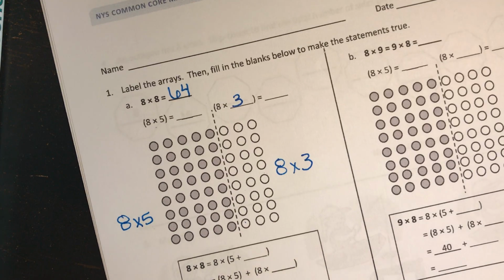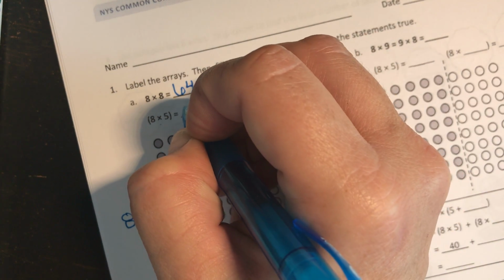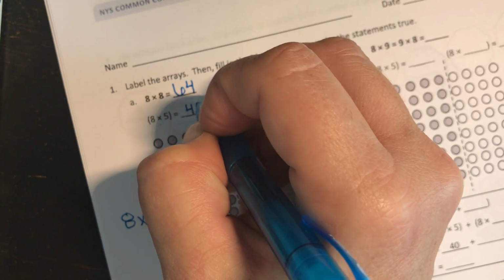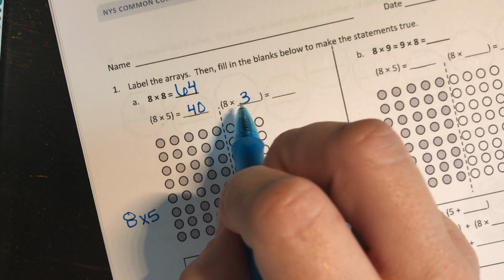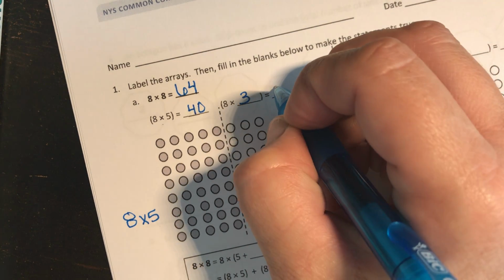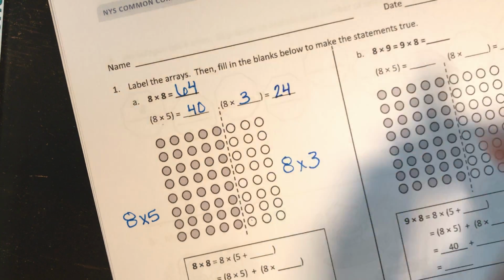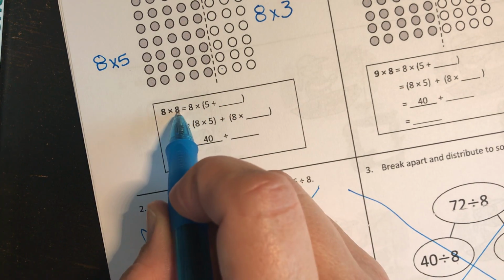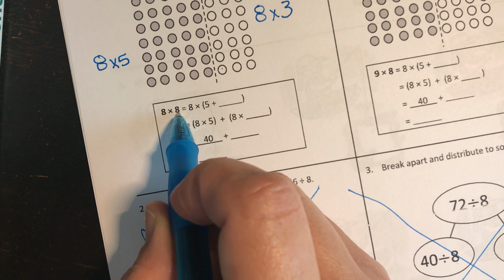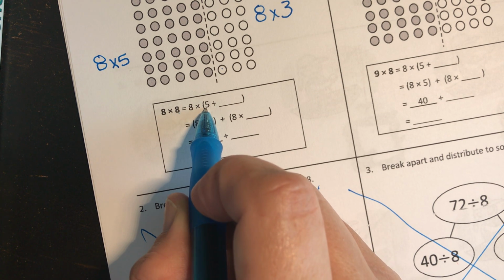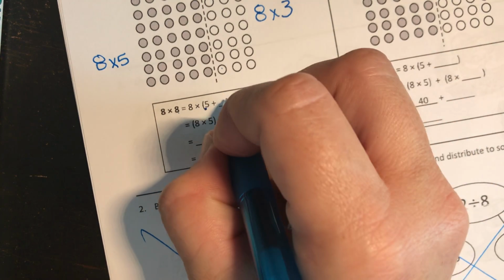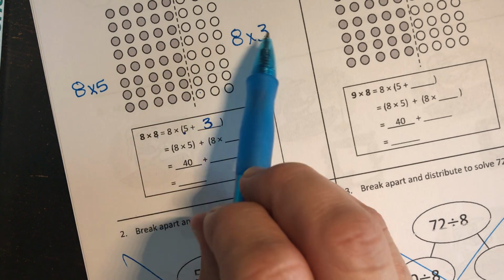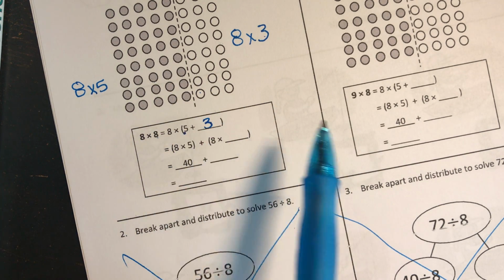There's our labels. 8 times 5, 8, 16, 24, 32, 40. And then 8 times 3, 8, 16, 24. Okay, so just like we said, we keep our 8 times, and we're going to make an addition problem out of the second 8. They used a 5, so if we've used 5 out of 8, that leaves us 3. And that's exactly what the array up top showed us. 5 here, 3 there, 5 and 3, okay?